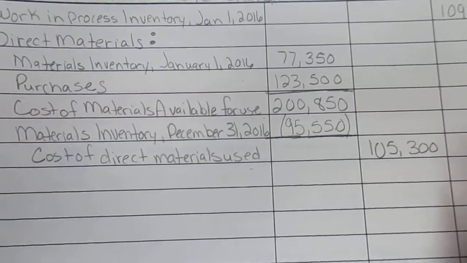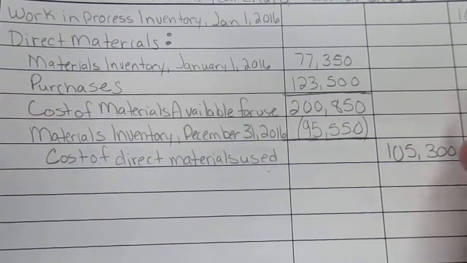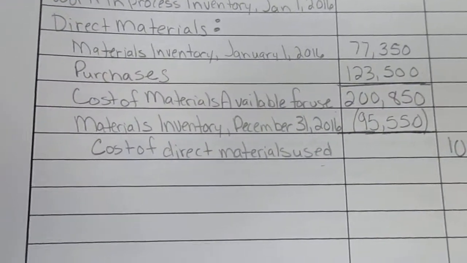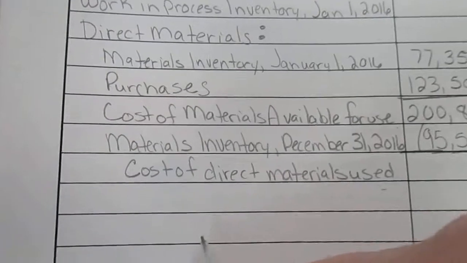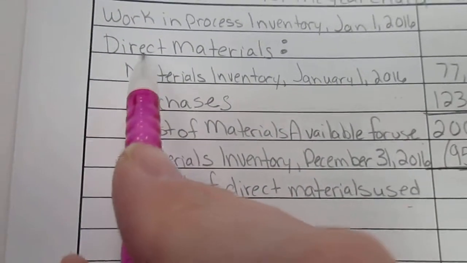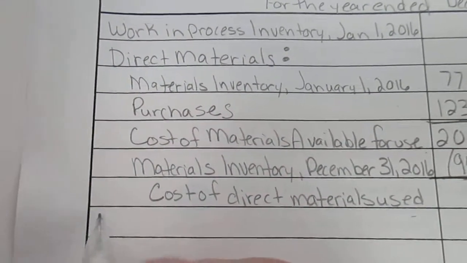Please feel free to use a calculator as you go. I did this problem before I made the video, so that's why I'm not stopping to do the actual math. So I have my direct materials. The next one is going to be direct labor.